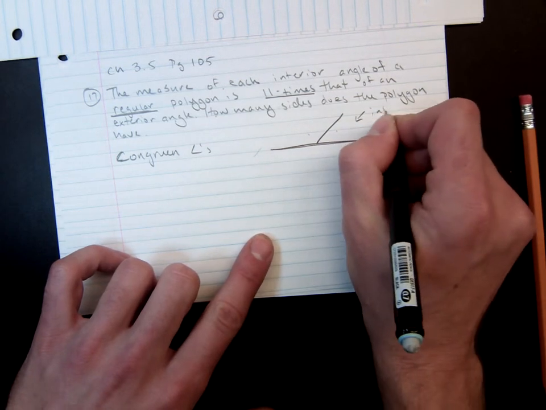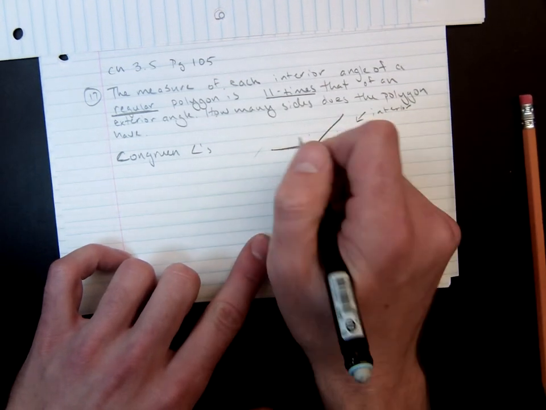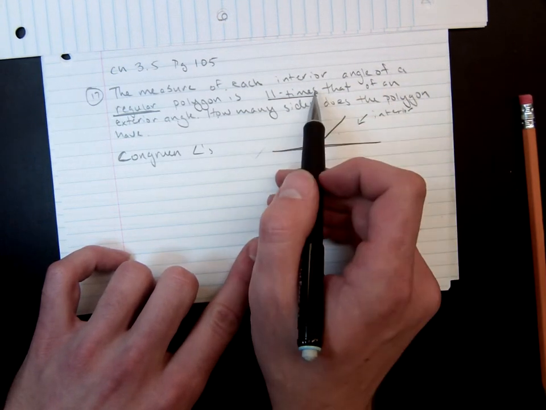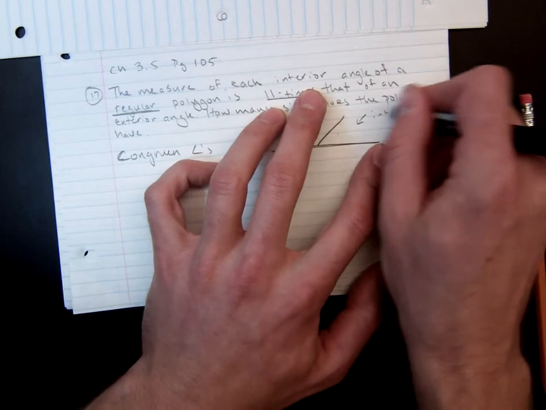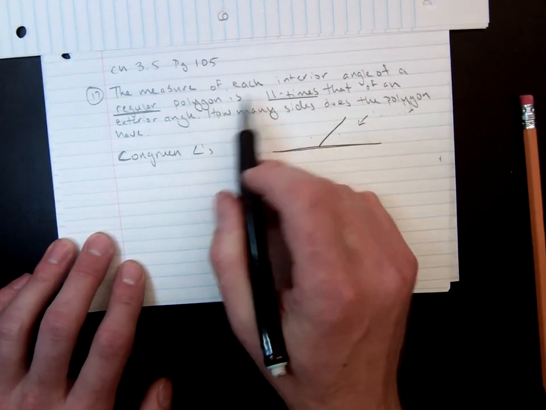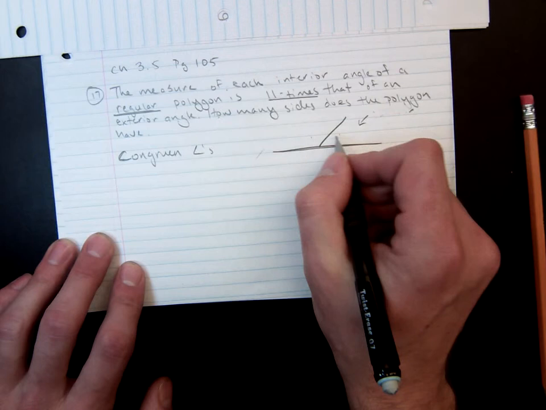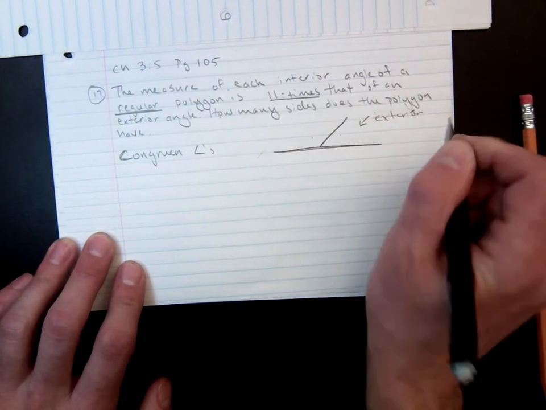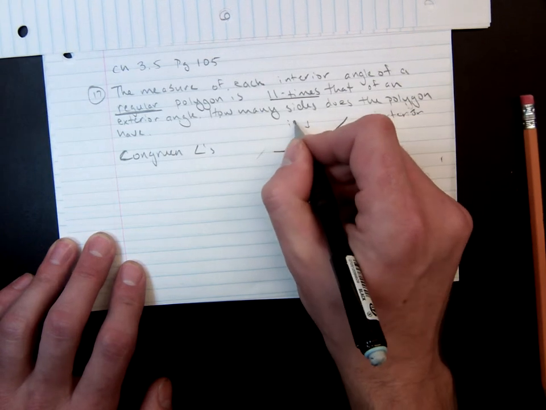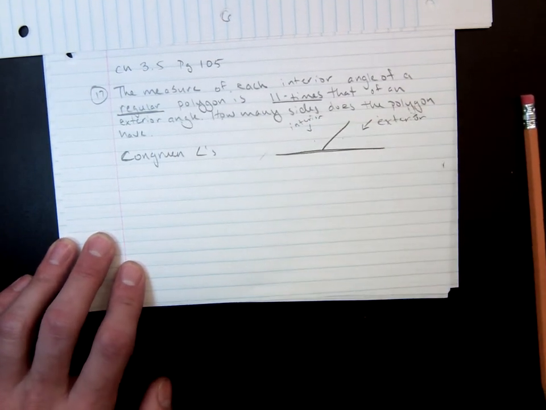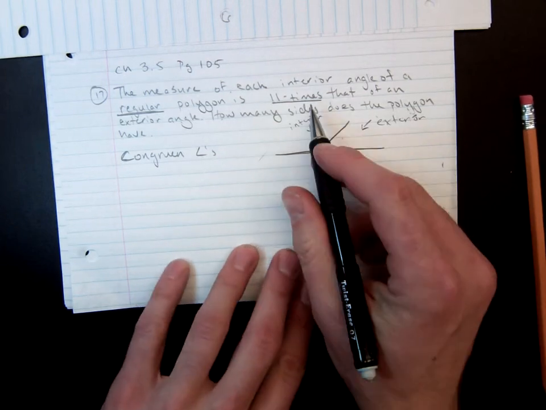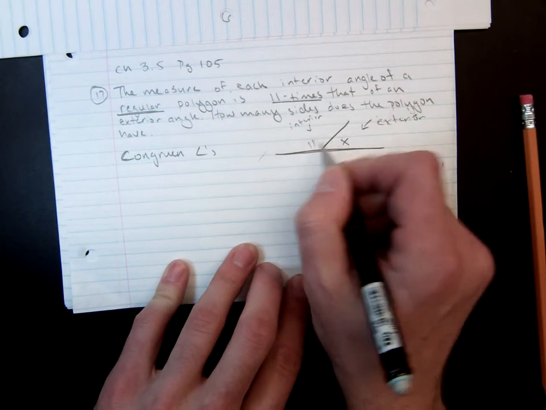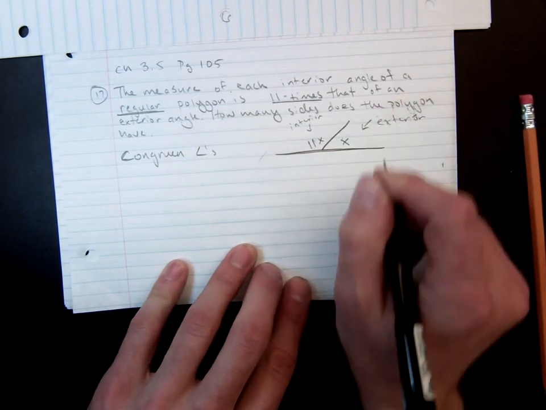So this is interior, and it says that each interior angle of the polygon is 11 times that of the exterior. So actually, I'm going to switch this to exterior since the interior angle is 11 times as big. I know the smaller angle should in fact be the exterior, and this here would be the interior. So in this case, if this is x, then this has to be 11 times as big as x.